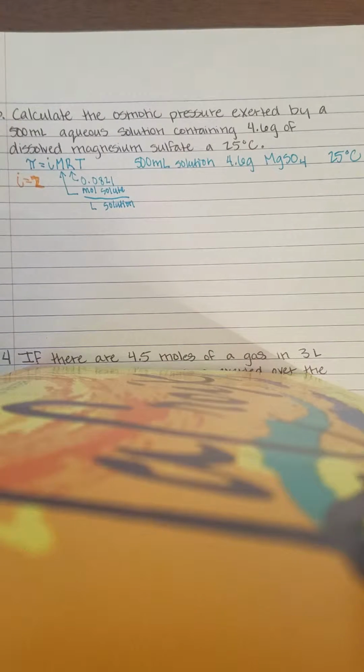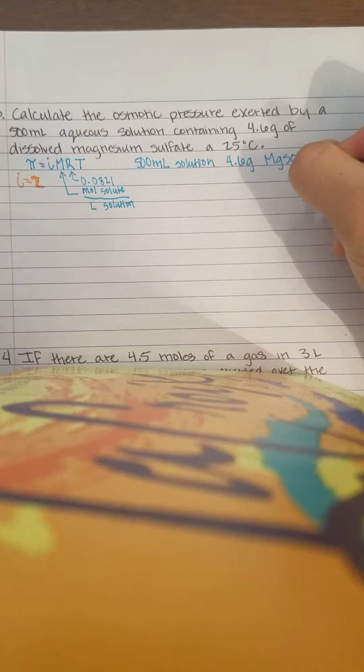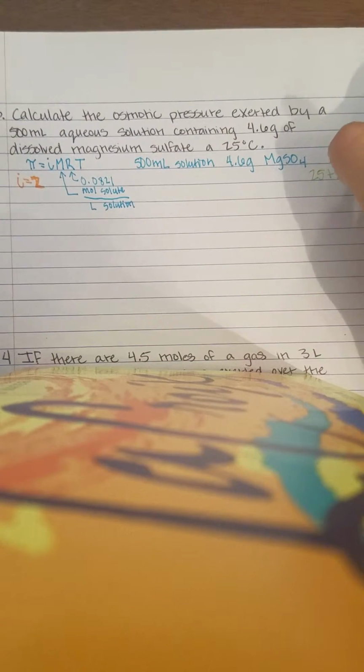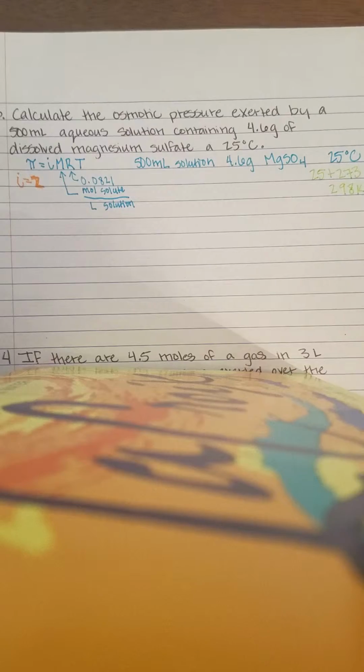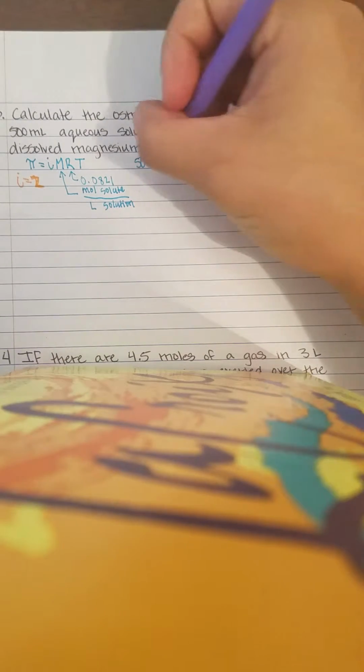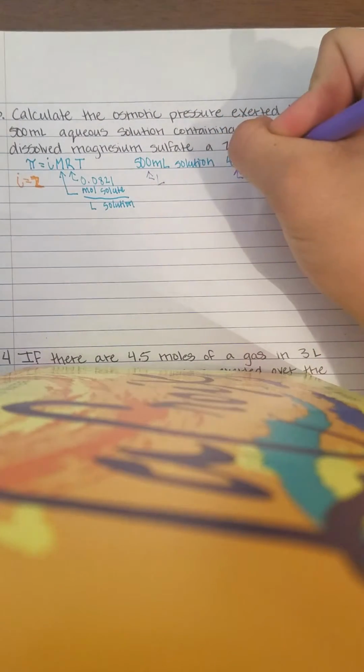And then temperature is given to us as 25 degrees Celsius, but to convert that to Kelvin, we just have to add 273. So 25 plus 273 is 298 degrees Kelvin. So the next thing we have to do is calculate the molarity. We know that molarity, like I said, is moles of solute over liters of solution. So we need to convert the solution volume to liters, and this is in grams, we need to convert this to moles.